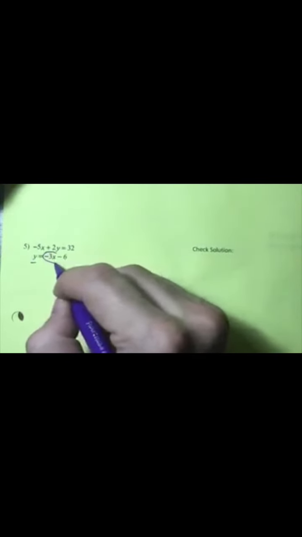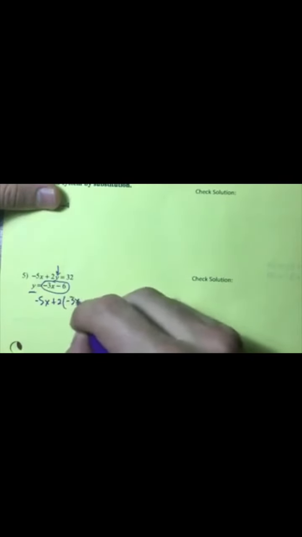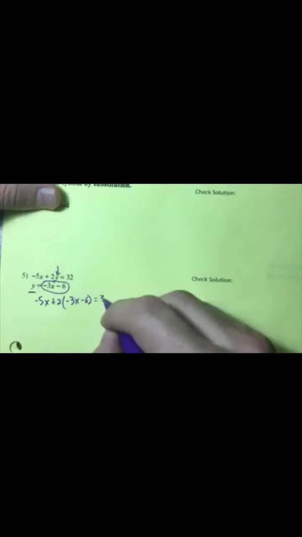This one's a little bit more challenging because we have y isolated, but it's equal to -3x minus 6, rather than in this first problem where we had x equal to the number -3. But we're going to still apply the same concept. Instead of y in this equation, we're able to substitute -3x minus 6. So we can rewrite this top equation as -5x plus 2 times (-3x minus 6) equals 32.